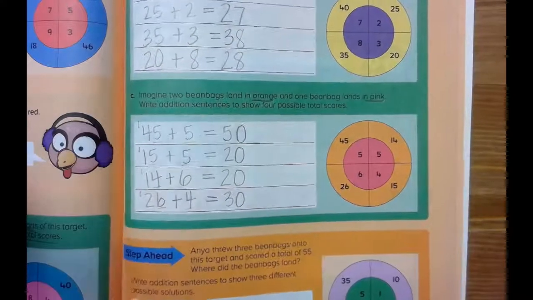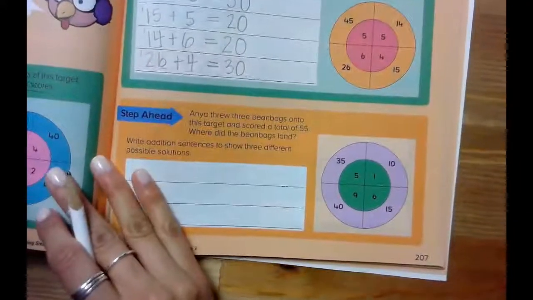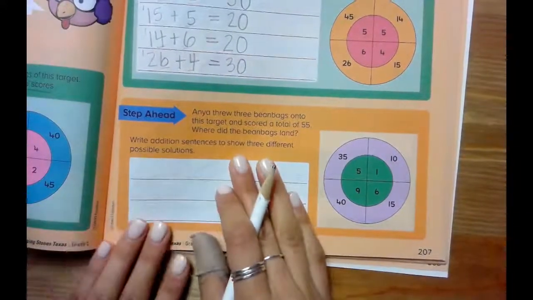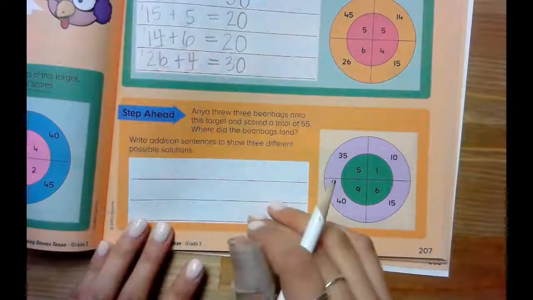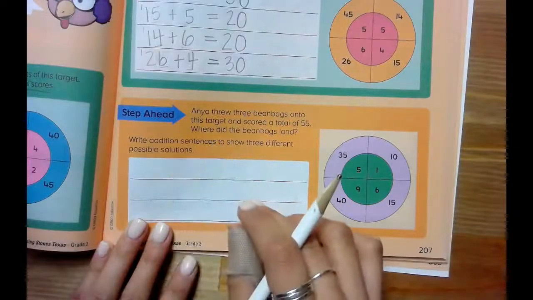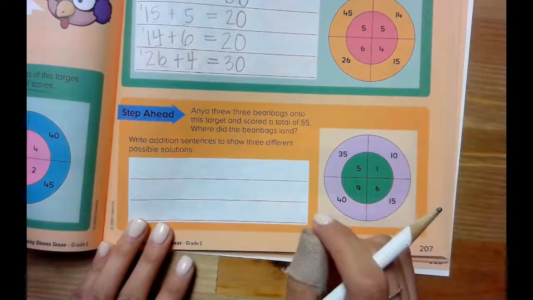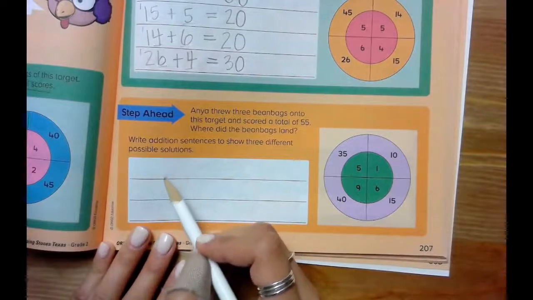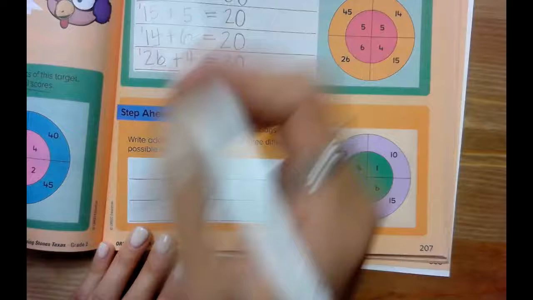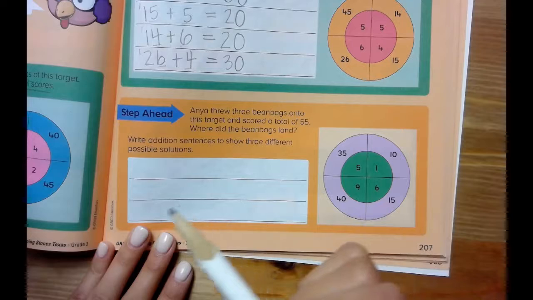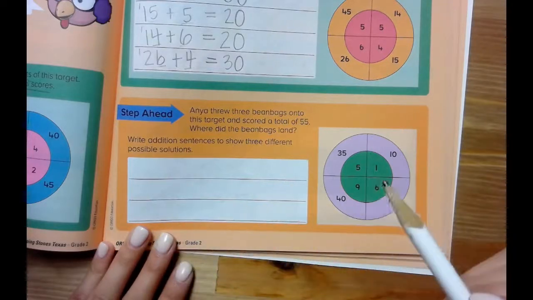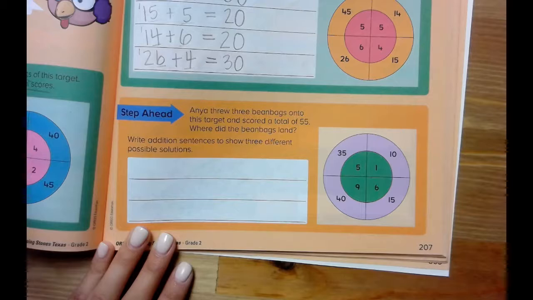Now, on the step ahead, you are going to complete this on your own. You're going to do down here exactly what we just did for A, B, and C. Make sure you're paying attention to what it is asking you. Read the question carefully. You're going to show me 3 different addition sentences just like we practiced on A, B, and C. Make sure I can see your work where you're carrying your tens place. Make sure I see that you're adding your 2 numbers with your equal sign and showing me your sum. So they need to make sure there are 3 different number sentences.